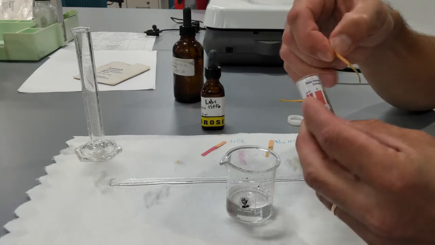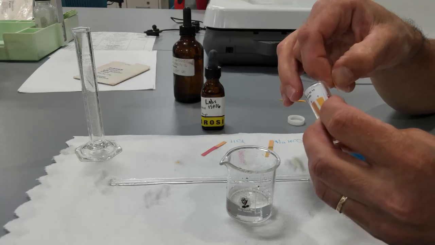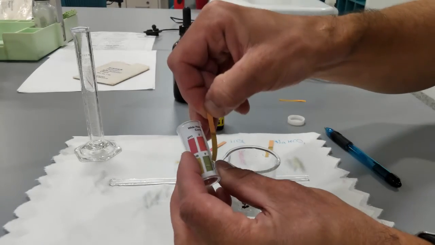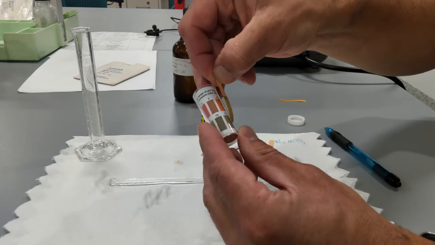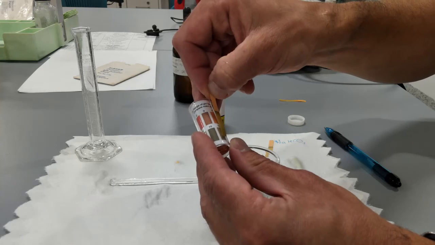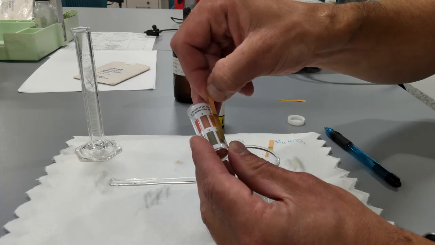So what do we get here? We get pH something like 8, 9. Actually even like 11. Yeah, all the way up to 11.